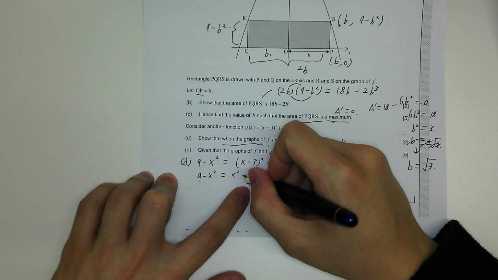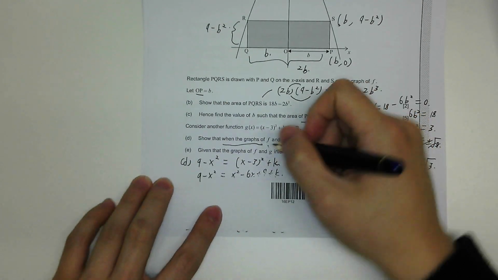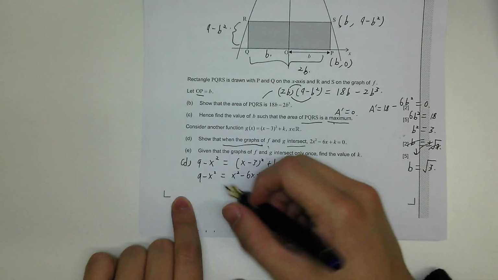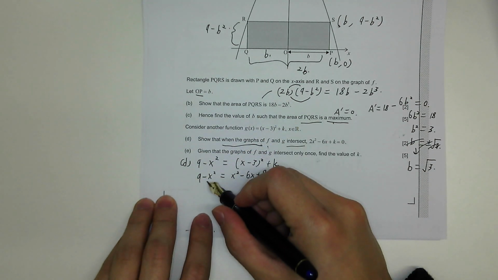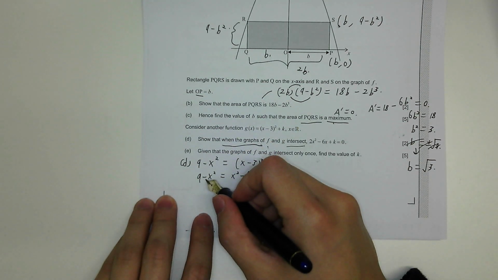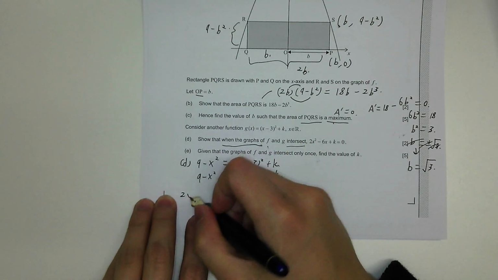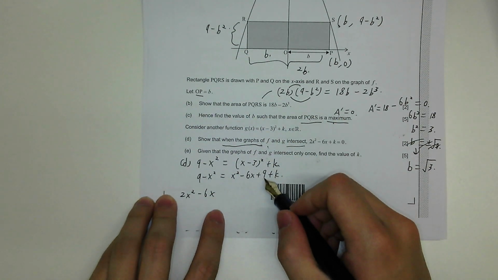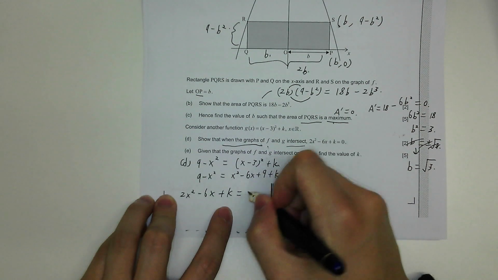So x squared minus 6x plus 9 plus k. We can move all these to either side. I can move the left hand side to right hand side. So we move x squared to the right hand side, that means plus x squared on both sides. So it becomes 2x squared minus 6x. So 9 minus 9 will be 0. So just plus k here.